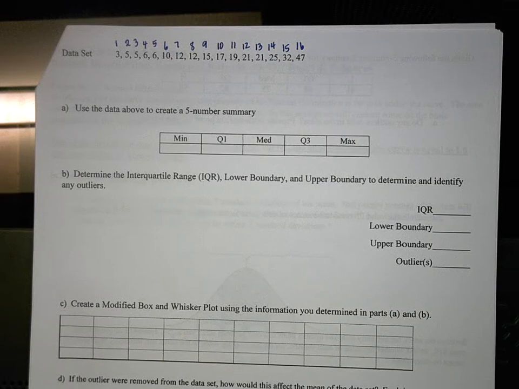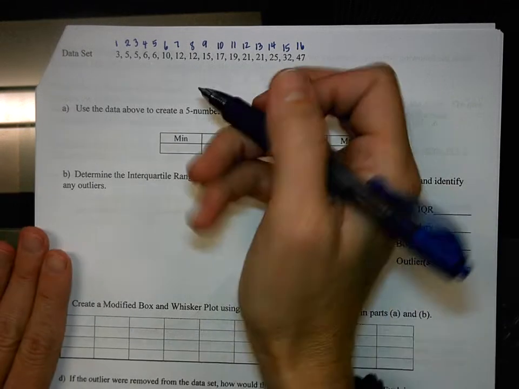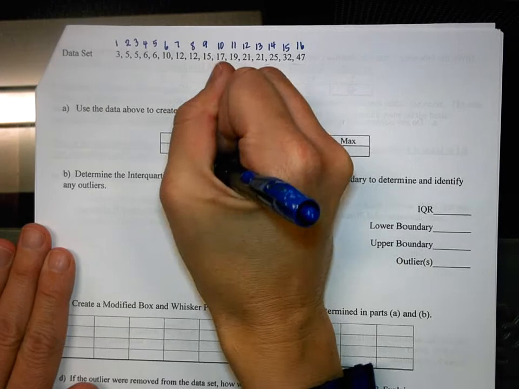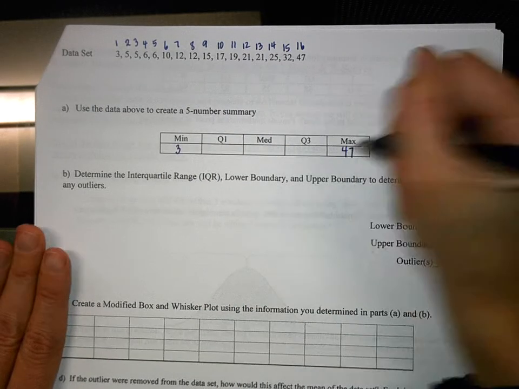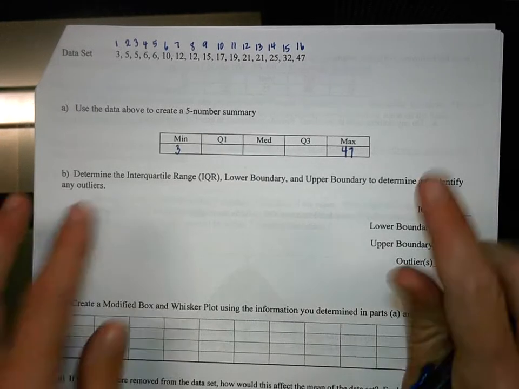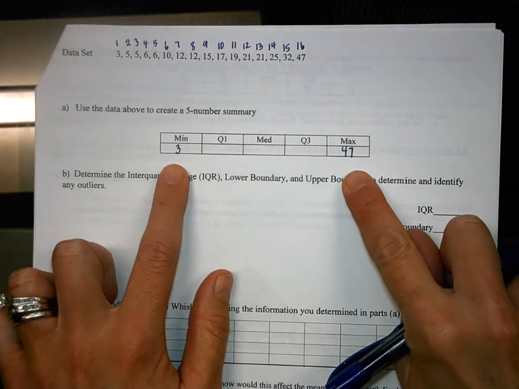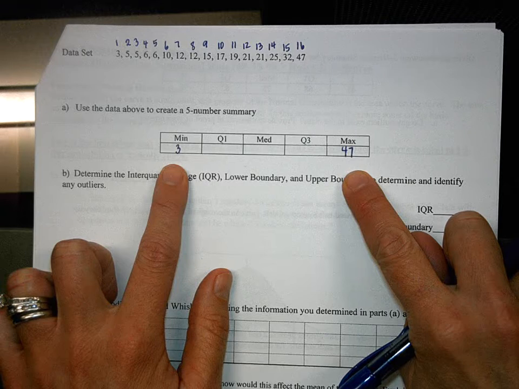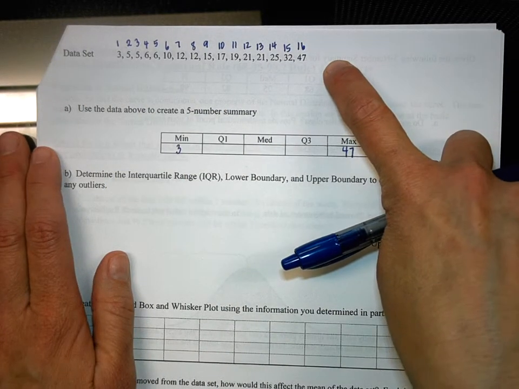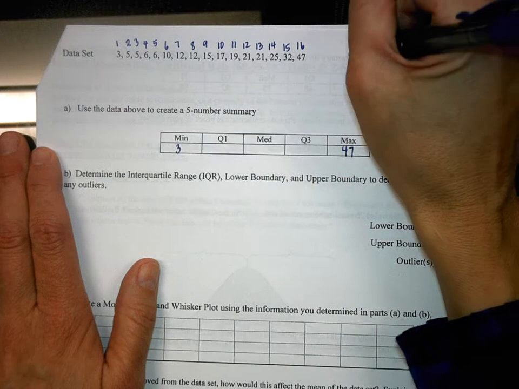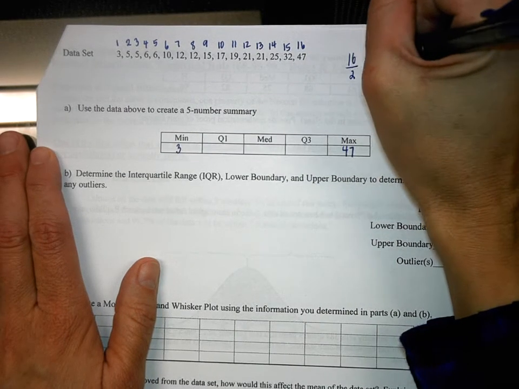And looking at this, we automatically know what two values? Our minimum, and what's our minimum? 3. And what is our maximum? 47. So when you're creating a 5-number summary, we should definitely not get these wrong, okay? All right. Now, there are 16 pieces of data, and who remembers what we do in order to find our median? Good. So 16 divided by 2 makes 8.